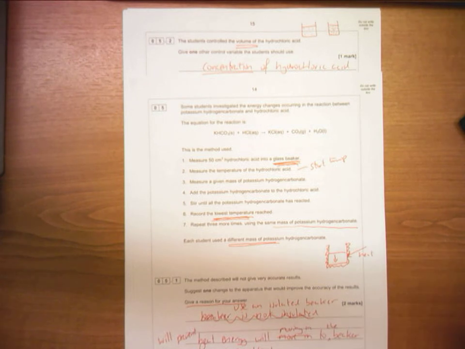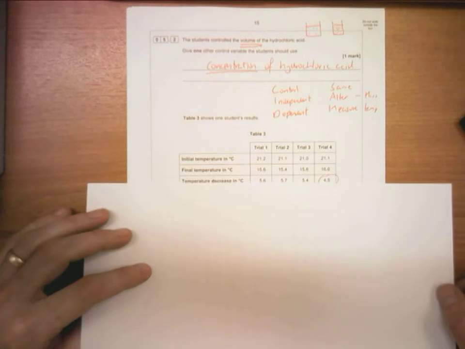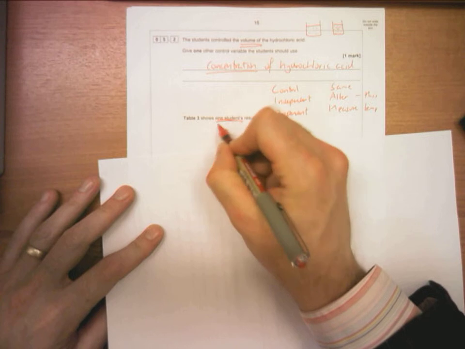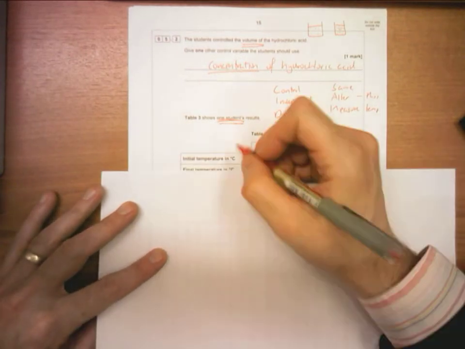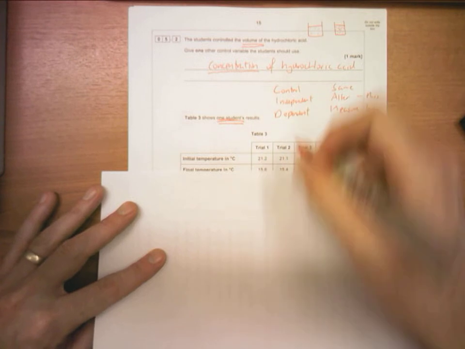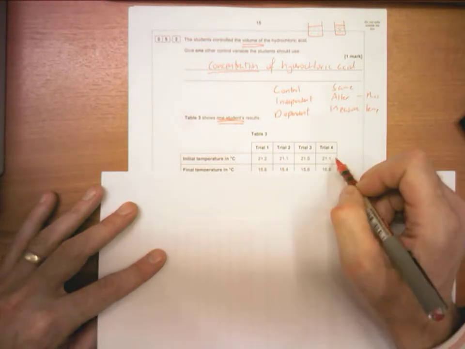Yes, other control variables, I use the same experimental method, but that's never going to be good enough to earn you a mark, I'm afraid. Then we get into the results. They do 4 trials by the looks of it. Oh look, it's one student's result. So this is one set of results for one particular mass. So this is keeping the mass the same and they're repeating it 4 times.